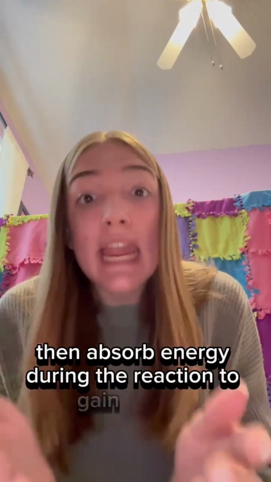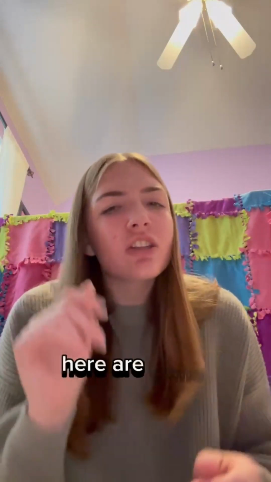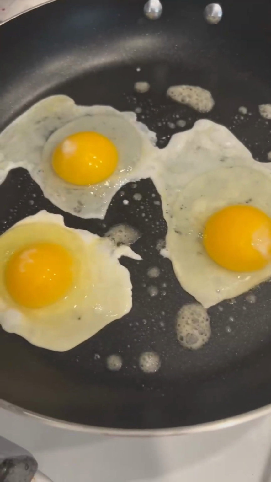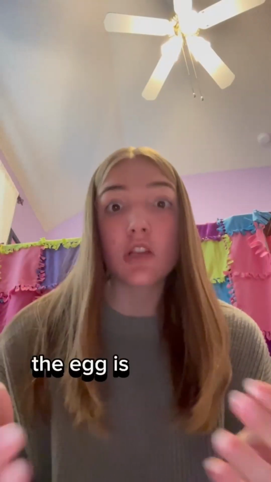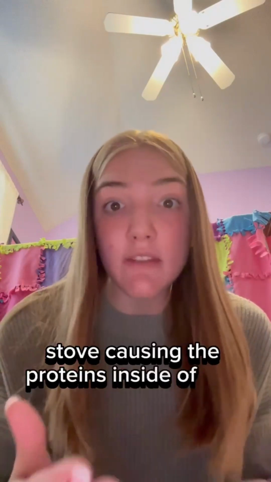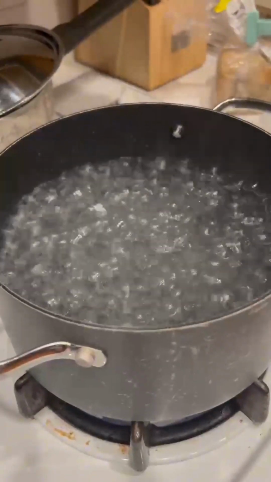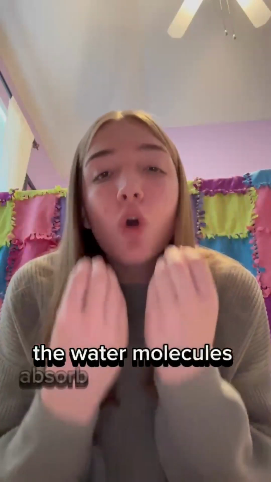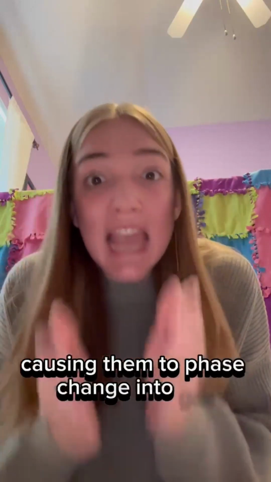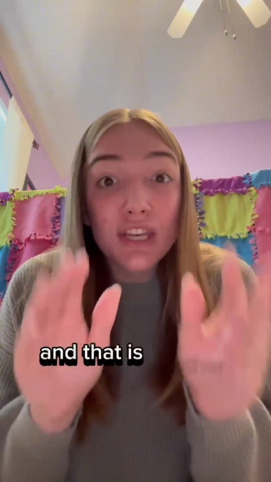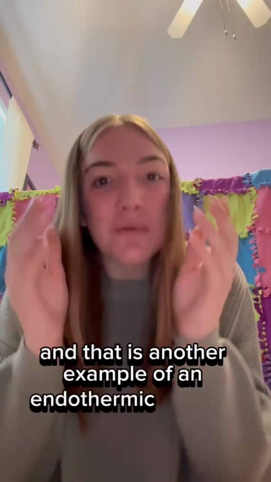reaction to gain energy. Here are some examples. The egg is absorbing heat from the gas stove, causing the proteins inside of it to denature, making the egg cooked and edible. The water molecules absorb the energy from the gas stove, causing them to phase change into gas. And that is another example of an endothermic reaction.